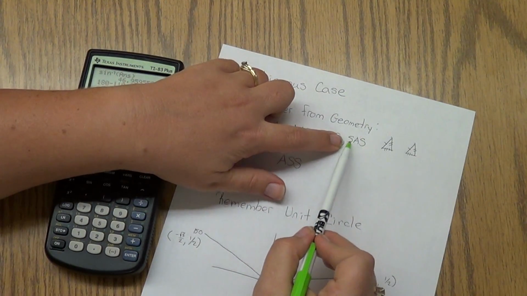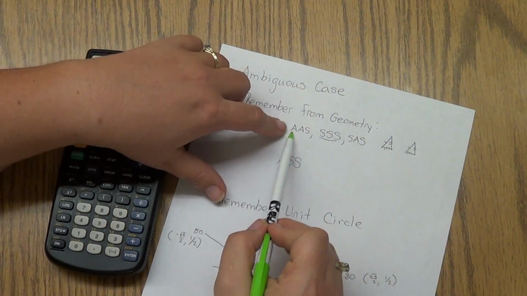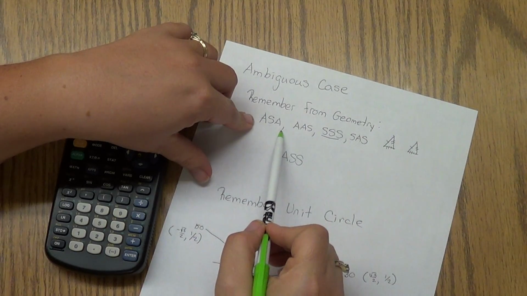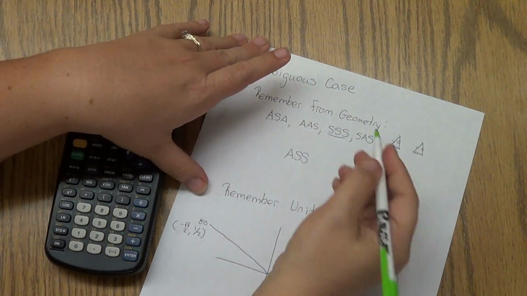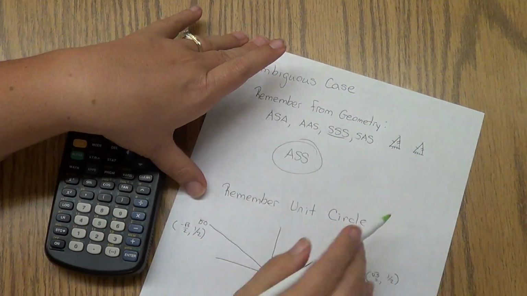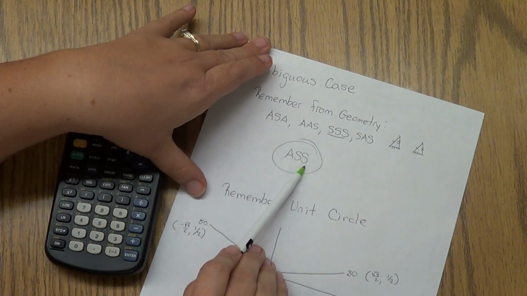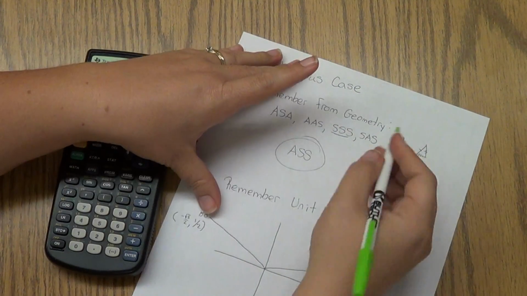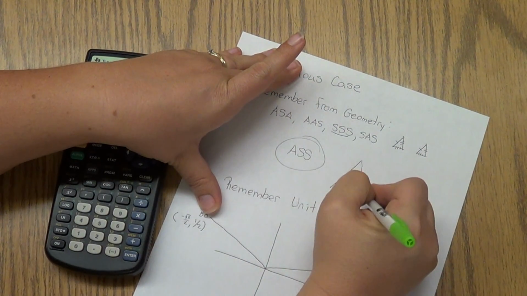Same thing would apply if you have side, angle, side. Same thing would apply if you have angle, angle, side. Same thing applies if you have angle, side, angle. But we learned in geometry class that this bad word one, ASS, does not guarantee that the triangles are congruent. So let's remind ourselves what that looks like.